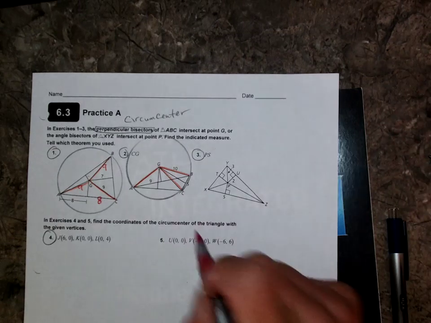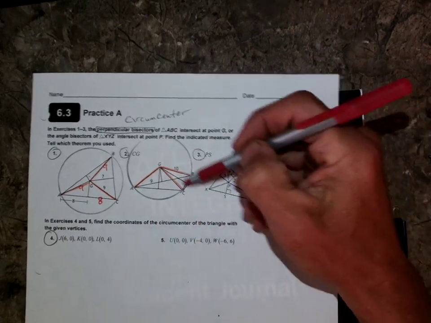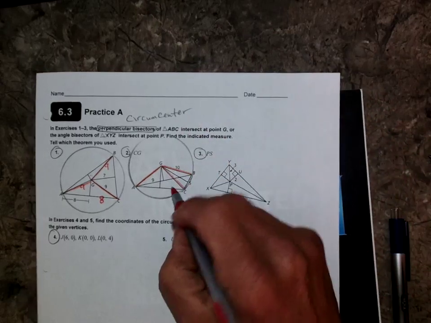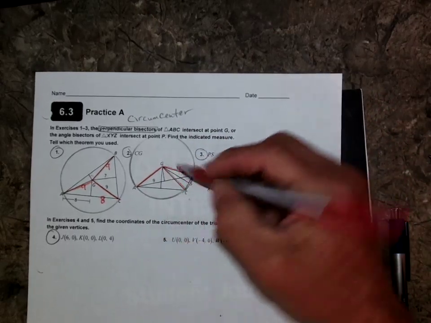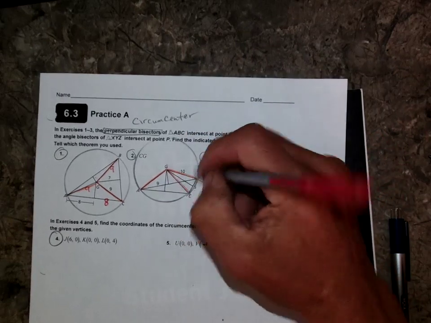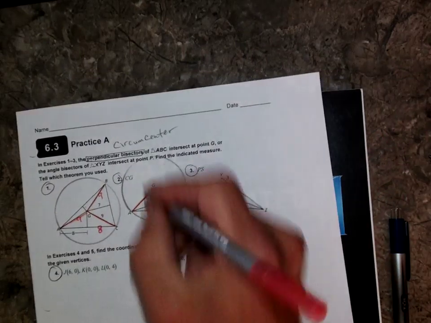CG is right here. Well, if that's 10, then CG's also got to be 10. That's 9, that's got to be 9 there, but CG is definitely, if that's 10, CG is also 10. You see how easy it is? If you put the circle around, you can find the radii of the circle.